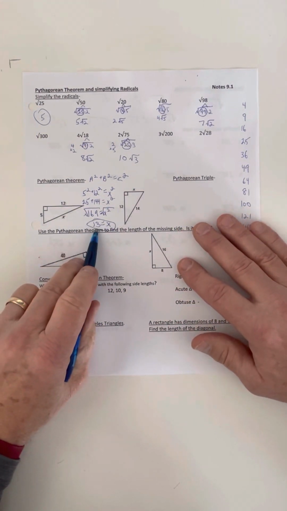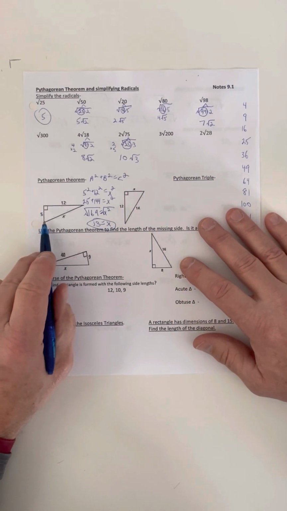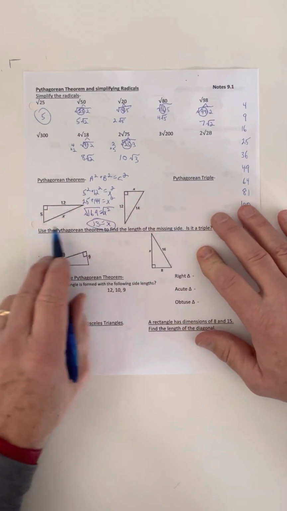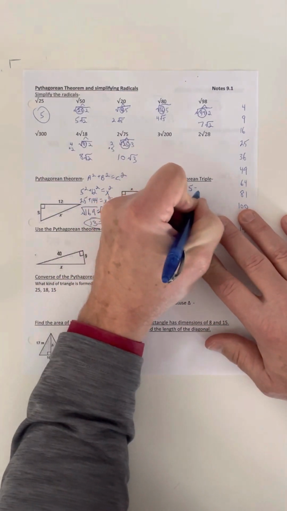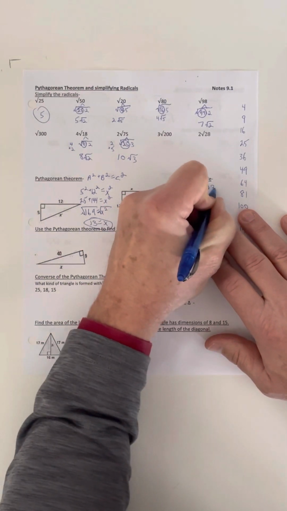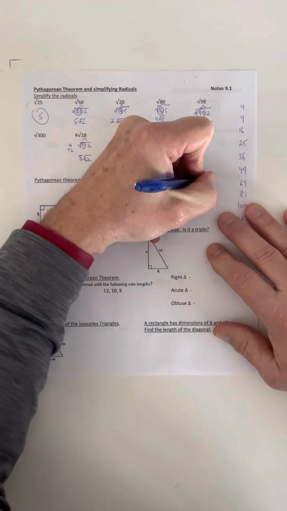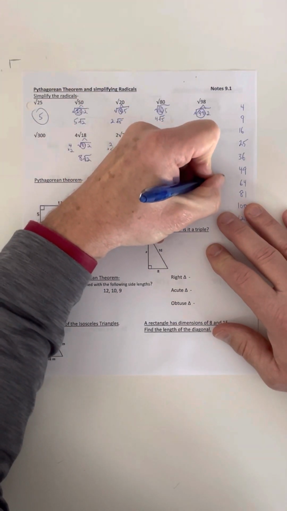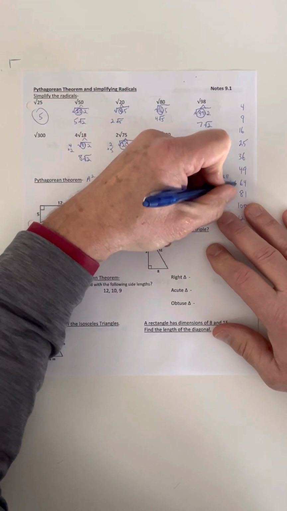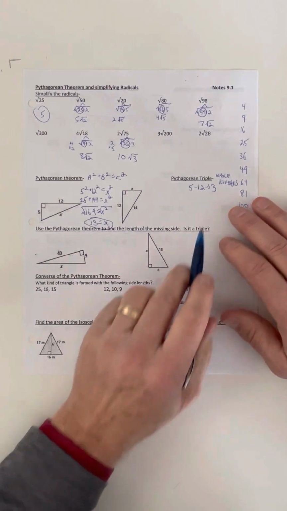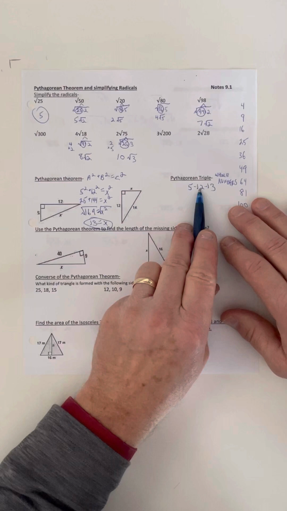Now, because that's a whole number, you have now identified a Pythagorean triple. A Pythagorean triple is the short leg, long leg, and hypotenuse written in order, like this. It's a Pythagorean triple when all three numbers are whole units or whole numbers. So 5, 12, 13, that's a Pythagorean triple. You always put it in the order of short leg, long leg, hypotenuse.